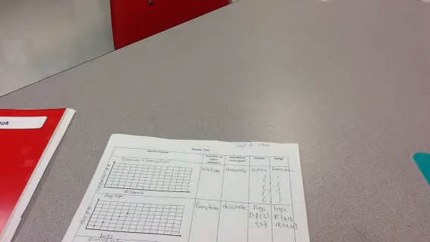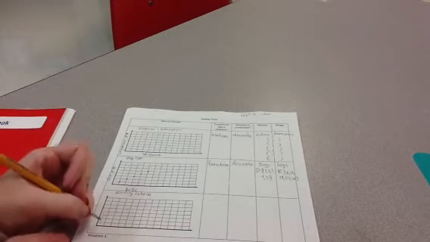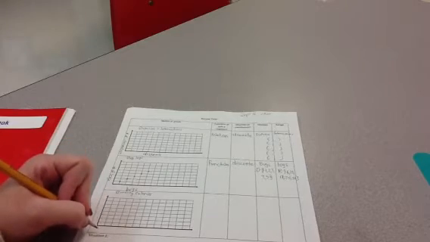Now we're going to look at burning calories. Burning calories is a graph that you will have differently. However, I believe that we all graph them the same way.